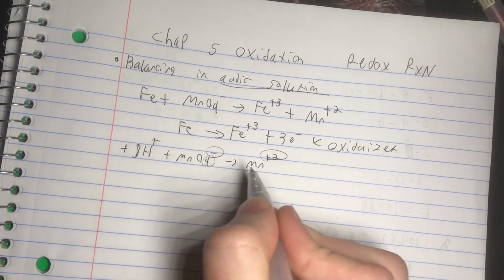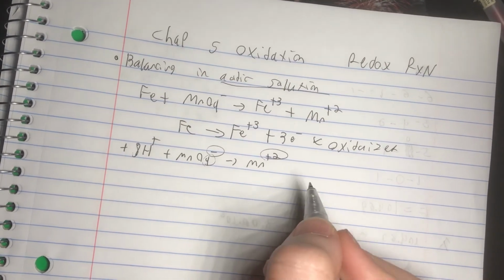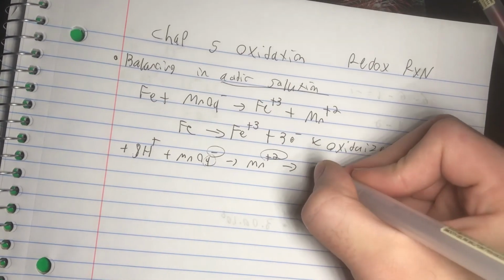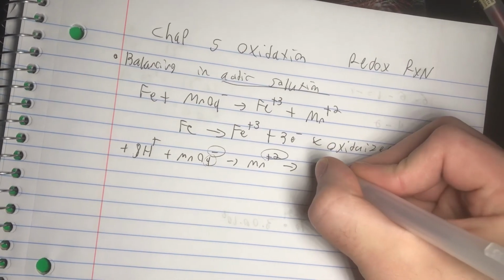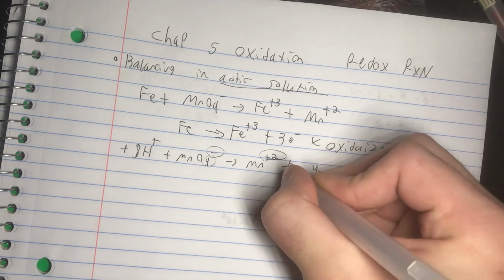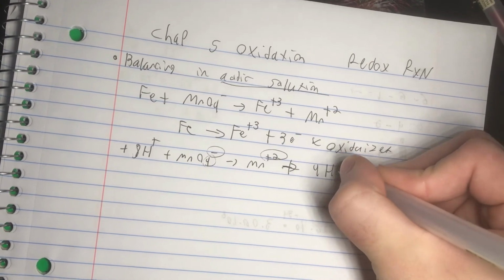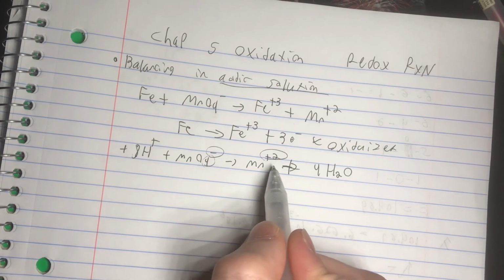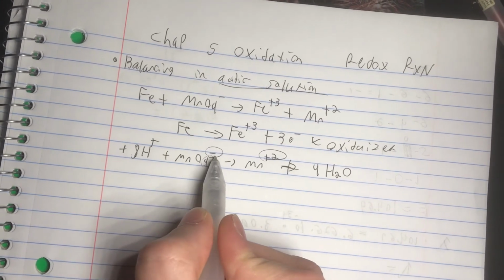Since there are 4 oxygens over here, we want it to yield evenly with water. So these hydrogens and oxygens will combine to form 4 water molecules.